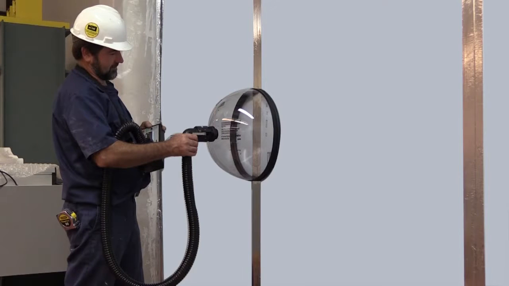The primary areas of concern for air leakage are joints between the materials, penetrations through the materials, like fasteners or masonry ties, and junctions with other assemblies. In the case of paint, the paint film itself should also be tested.